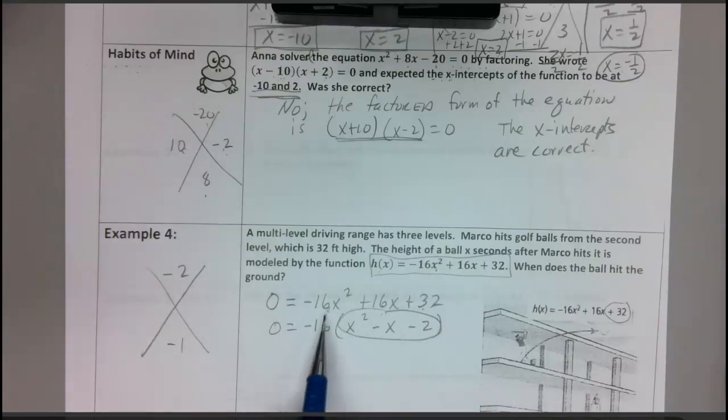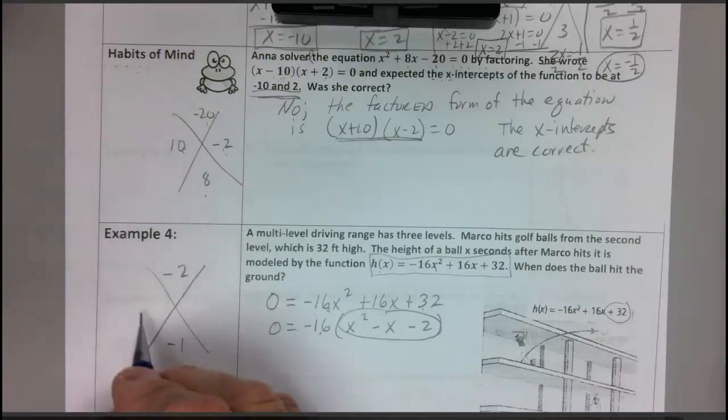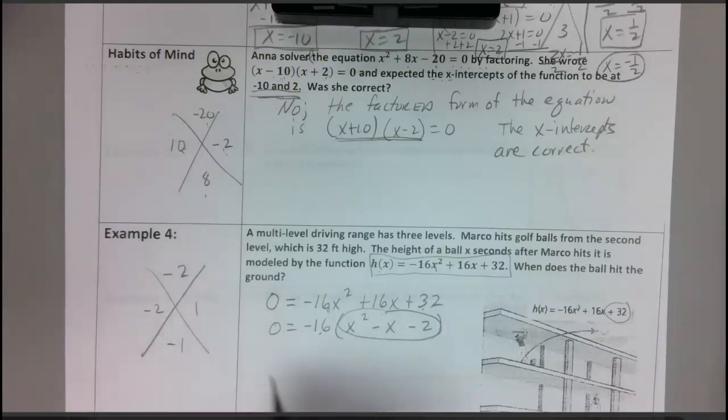So if you can ever factor a constant out, it makes life a lot easier. So this is going to be negative 2 and positive 1. So this whole thing factors to this, x minus 2 times x plus 1.